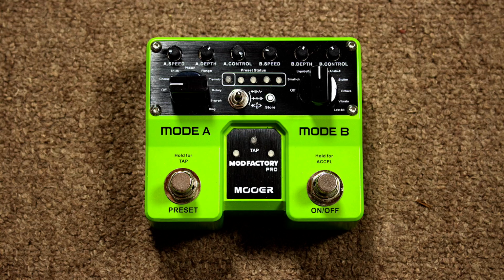The two switches at the bottom, switch on the left is the preset switch. If you hold it down for a couple of seconds, you can enter tap mode, so you can tap in the tempo for your modulation. The switch on the right is essentially your bypass switch. It turns the effect on and off. And then if you hold it down, it accelerates the modulation speed to give you an interesting effect. All right, let's go ahead and get into some demos.